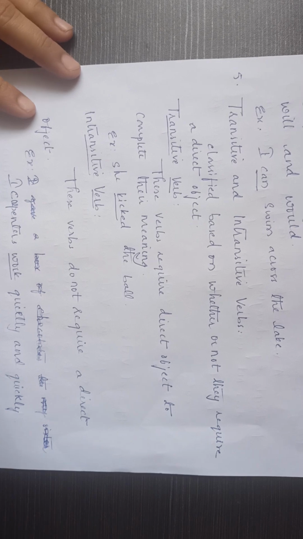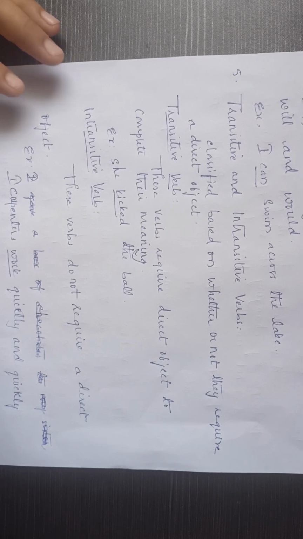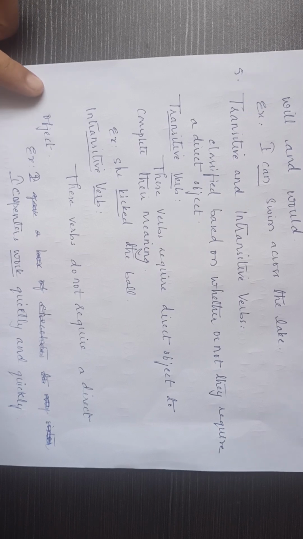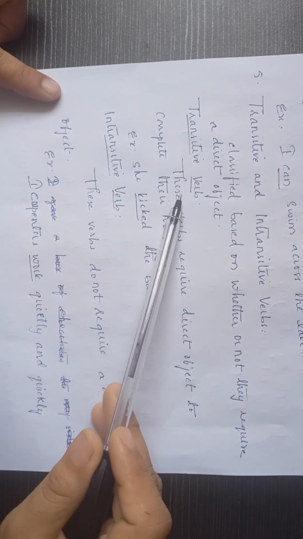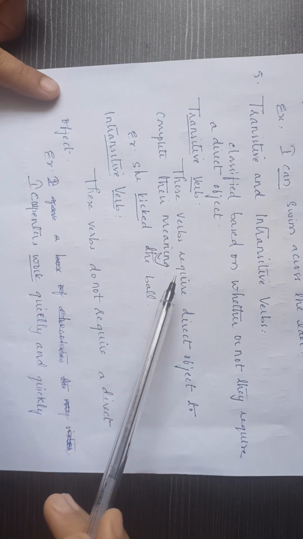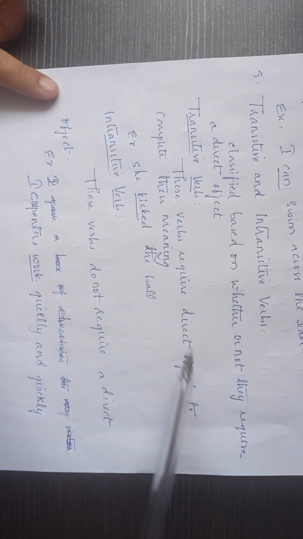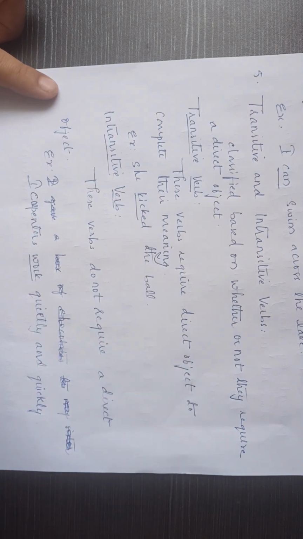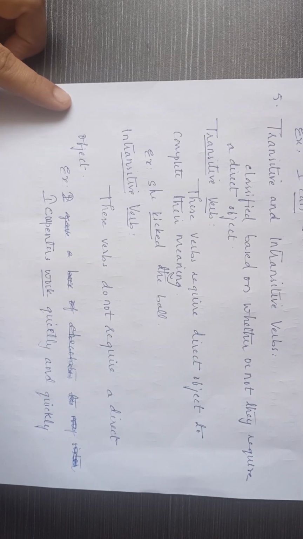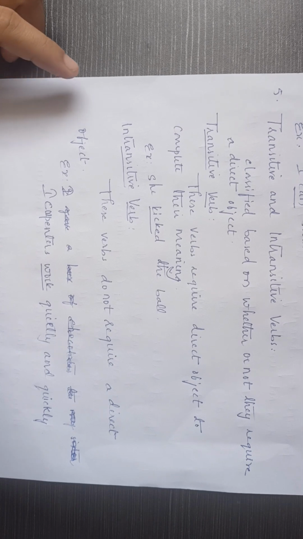Now, based on whether the verbs need a direct object or not, verbs are classified into transitive and intransitive verbs. So let's see first one, transitive verbs. These verbs require a direct object to complete their meaning. So what are transitive verbs? Verbs that are joined by a direct object in a sentence are transitive verbs.